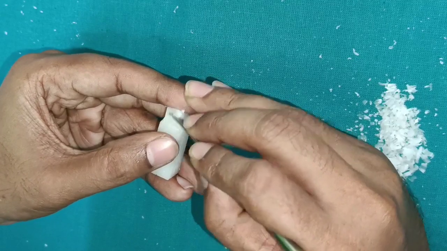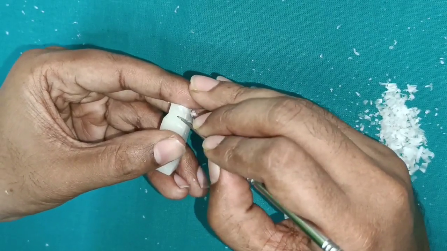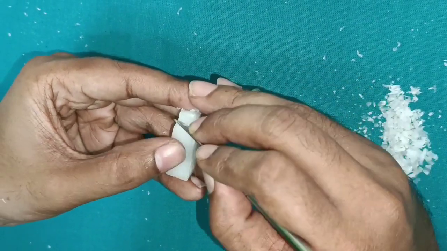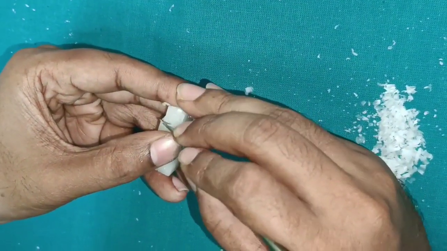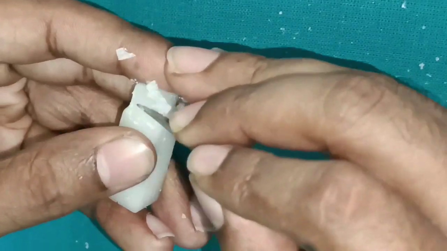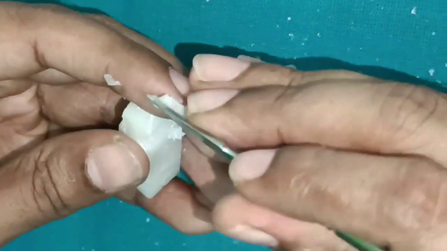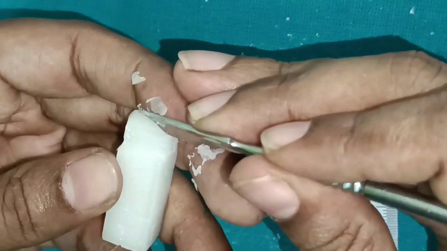How to carve: equally remove the wax from this side, this portion, and remove the wax from this portion, the opposite end from the midline. Equally, we have to remove it till you reach the outline.